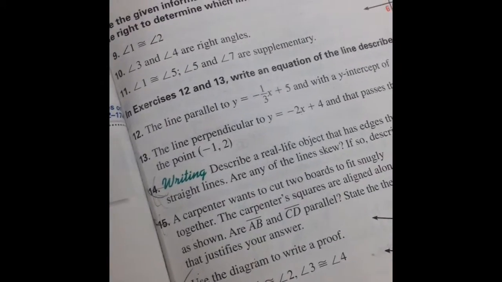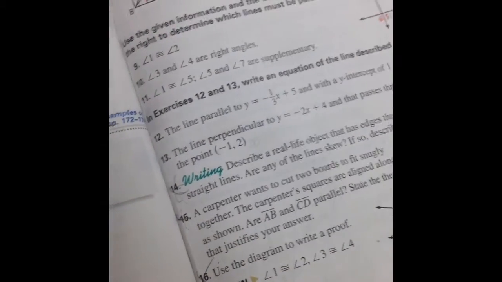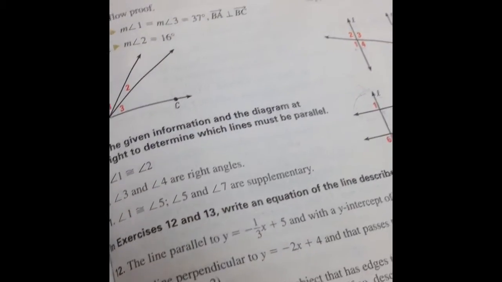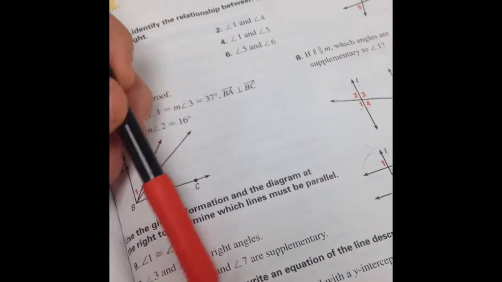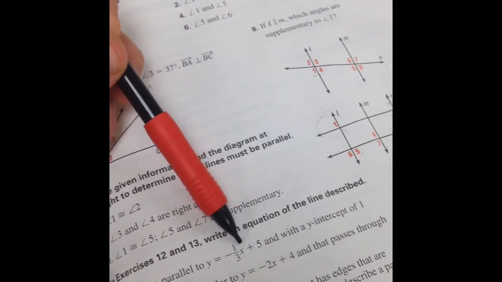Okay, so number 12 tells us to write an equation of the line that it describes. It says, the line parallel to y equals negative 1/3 x plus 5 with a y-intercept of 1. The first thing you need to know about parallel lines is they have the same slope.